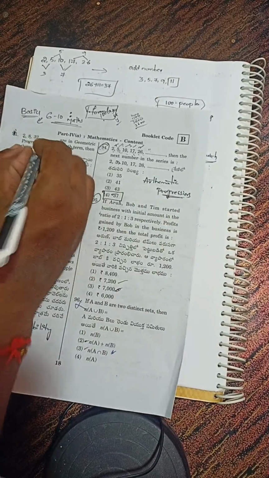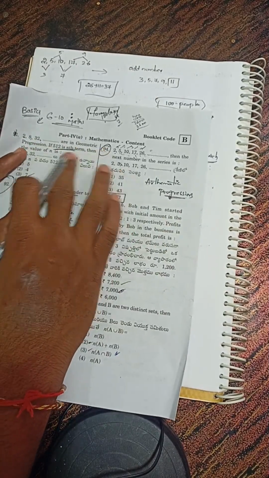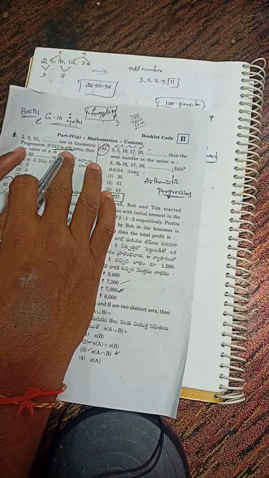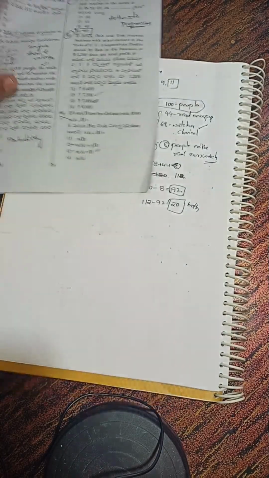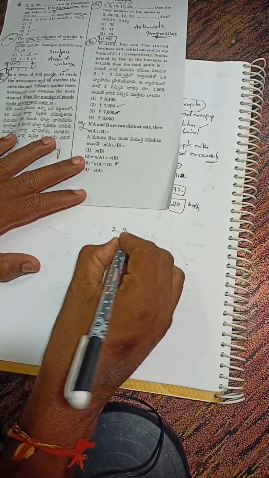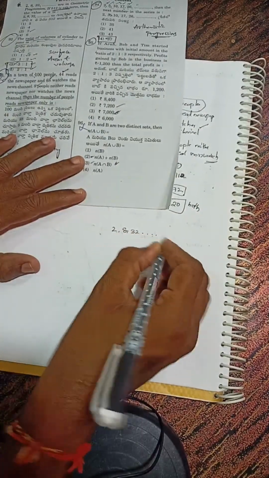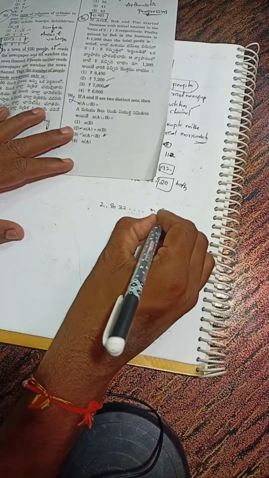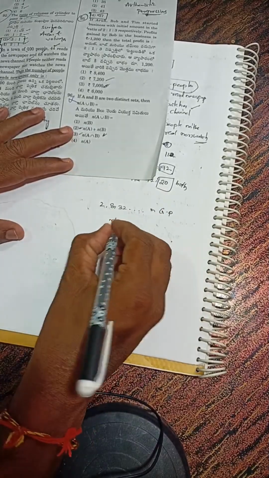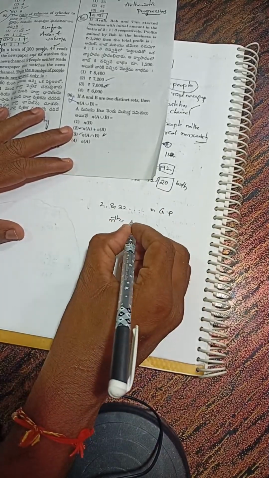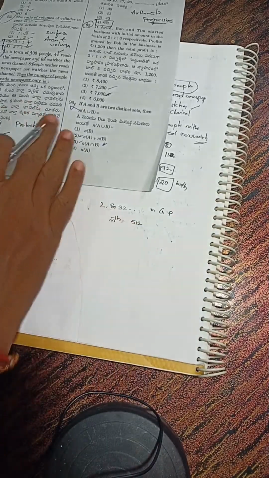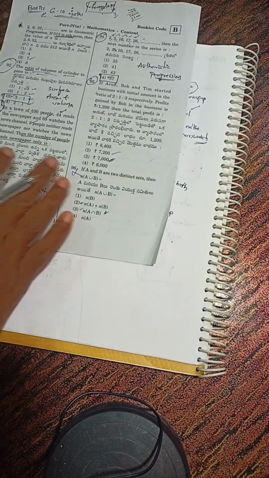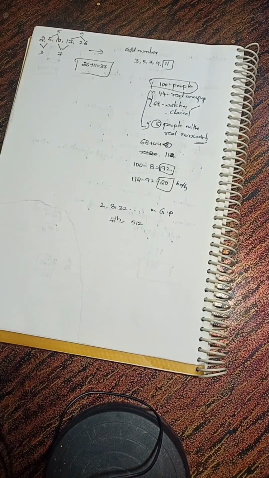2, 8, 32 are in geometric progression. If the nth term value is 512, what is the question? 2, 8, 32 and so on are in geometric progression and the nth term value is given as 512. What is the nth term of the geometric progression?